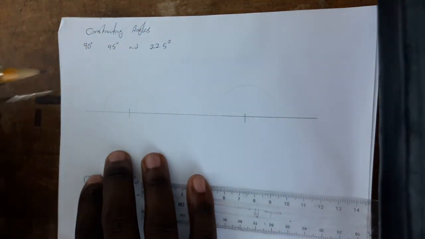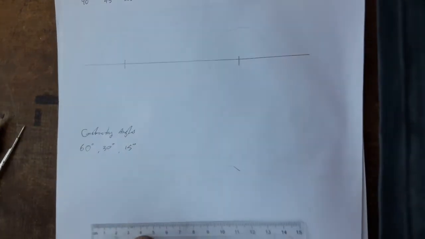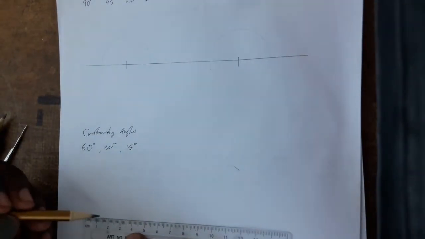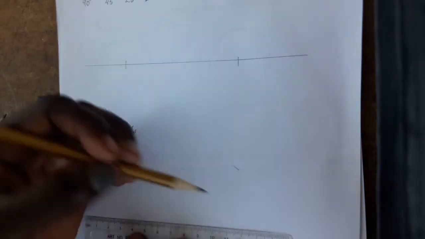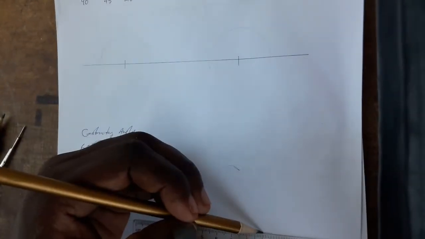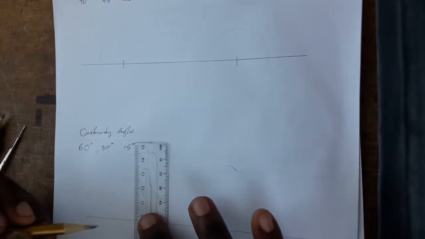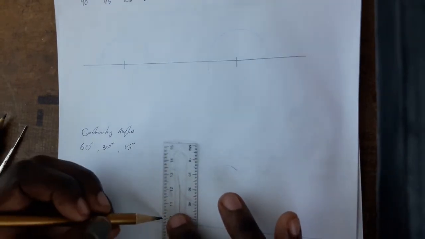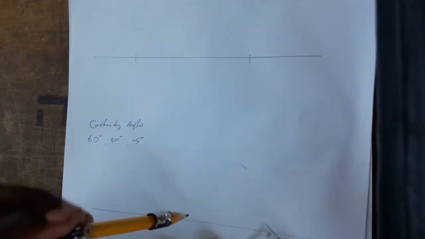Good. So we have two semicircles there. For the next one, we'll have two semicircles at the bottom here. This one should be simple. This one we only need one semicircle to construct the 60, the 30, and the 15. Good. Back to the top.